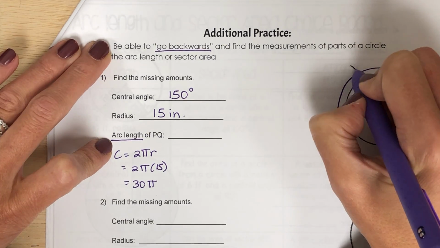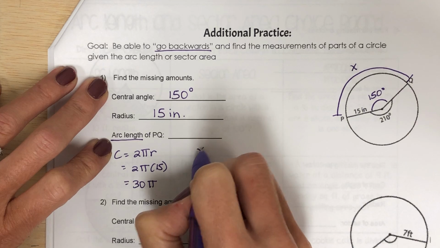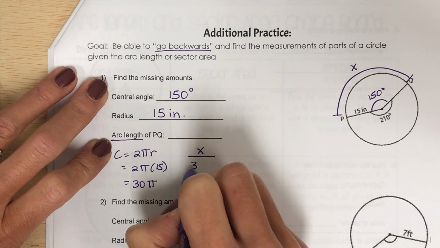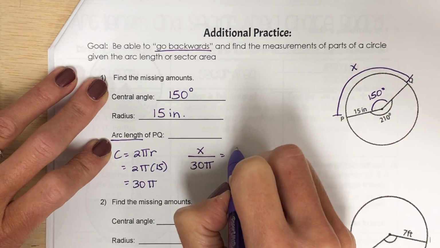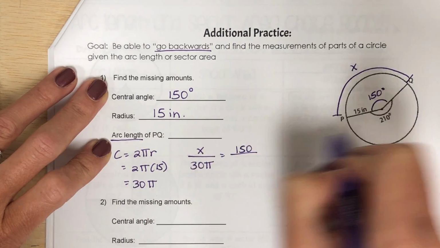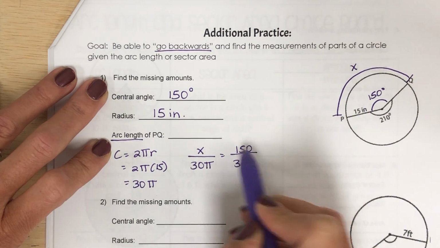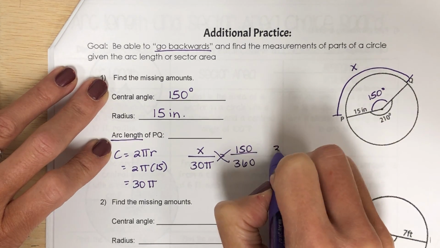PQ, I'm going to call it x because I like that better. My length over my entire circumference is going to be equal to my angle over the entire number of angles, so 360.